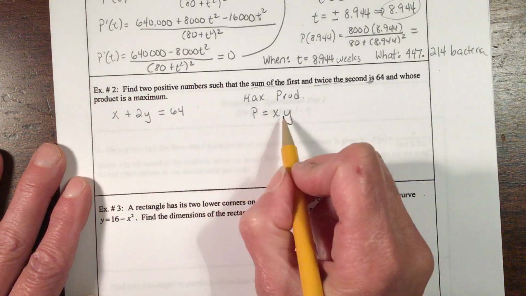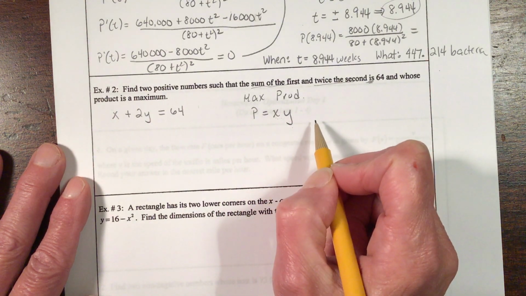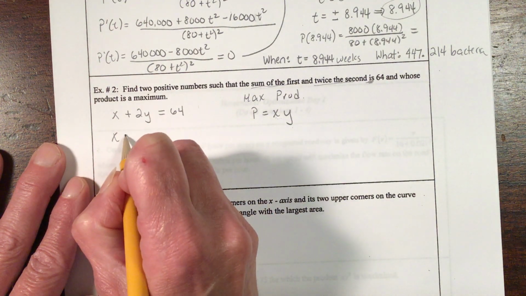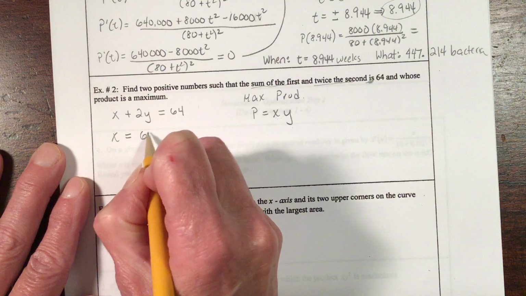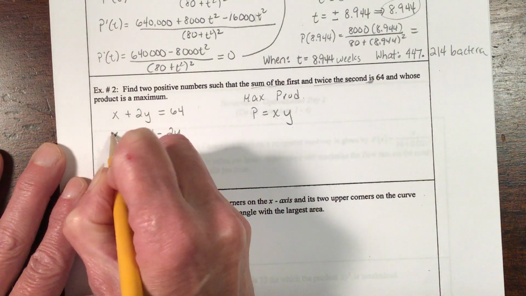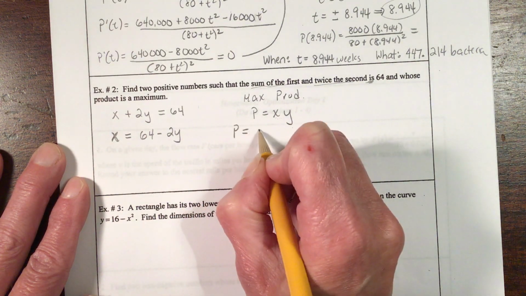Now I want to write this all in terms of x's or y's. It doesn't matter. I'm going to actually write it in terms of y's, because to solve for x is easier. I go back over here. P equals x times y.